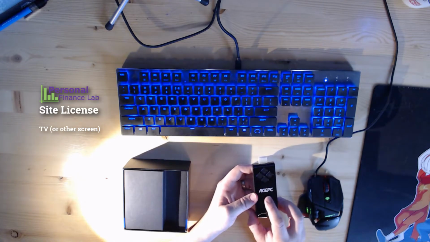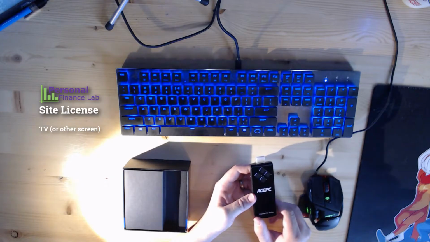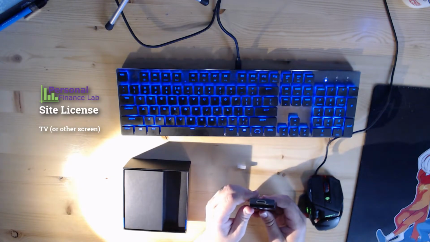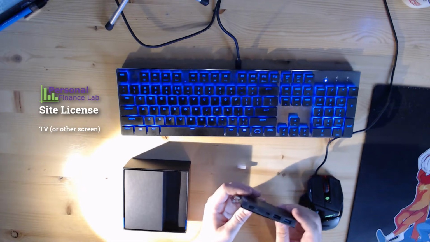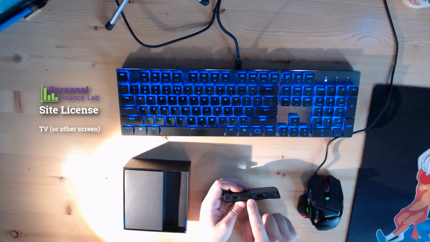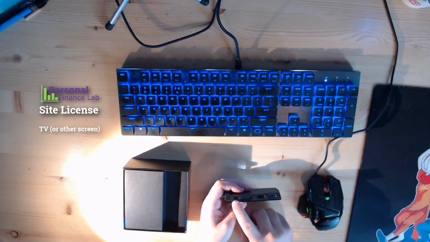What this is, is a computer on a stick. So it has Windows installed. You see at the end here, it has an HDMI port, which we're going to plug into our screen. And on the side here, there are two USB ports that we're going to use for the setup, a power supply, and an on-off button.